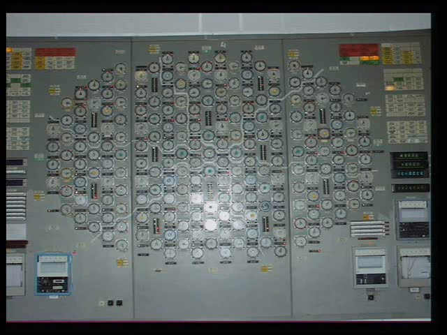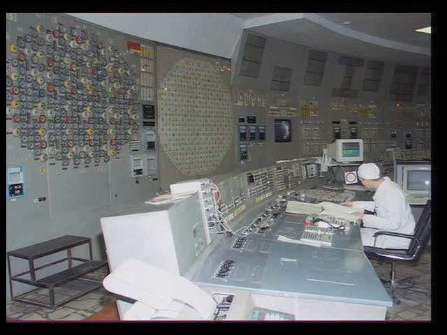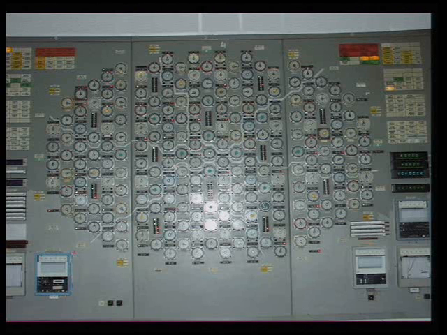Can anyone guess where this picture was taken? That's right. This is the control panel of the control room of a nuclear plant. Anyone know where? Chernobyl. That's right. I'm not suggesting that the Chernobyl disaster was due to a human error, I don't know what happened there. But it's clear that monitoring all these gauges simultaneously is an almost humanly impossible mission.